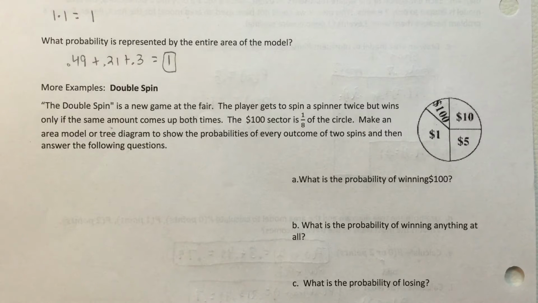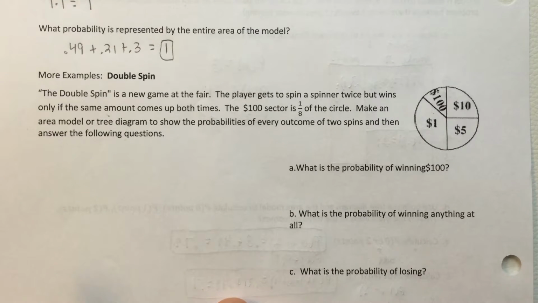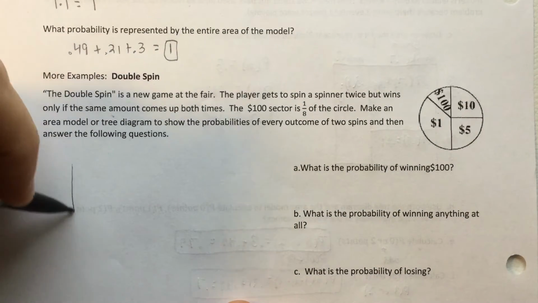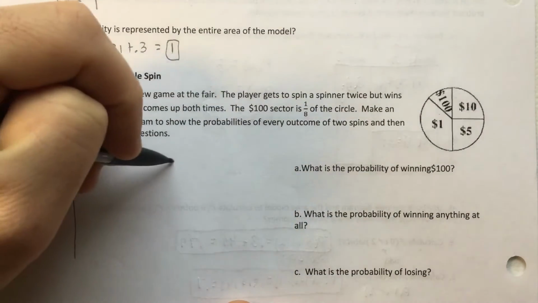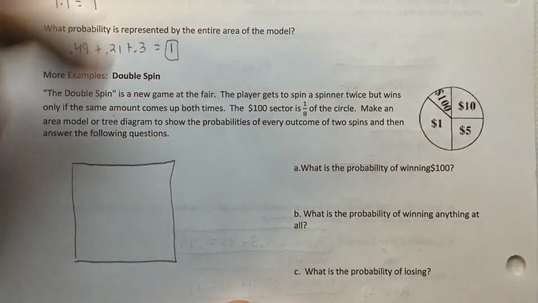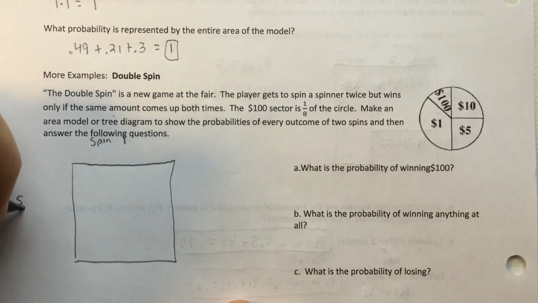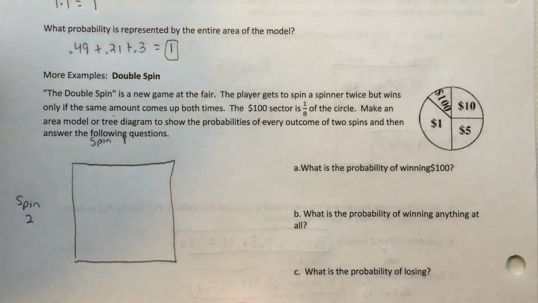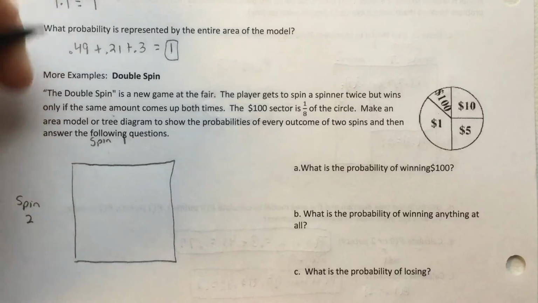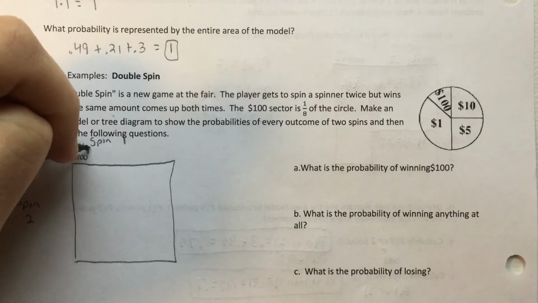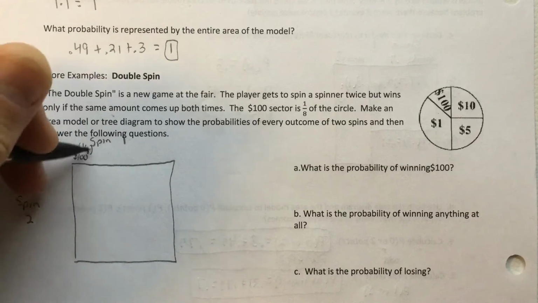So I'm going to make an area model. If you prefer a tree diagram, go right ahead. But since we have two spins, we can use an area model, spin 1 and spin 2. So we have 4 different outcomes. We have the $100 outcome, which we were told is 1/8. So I'm going to write the value plus the probability.